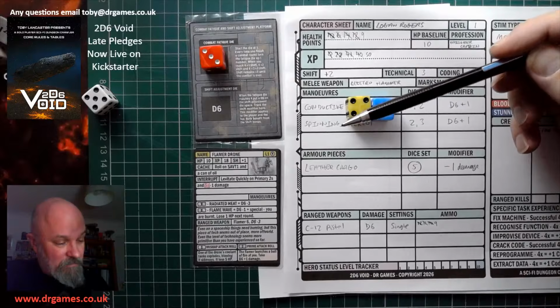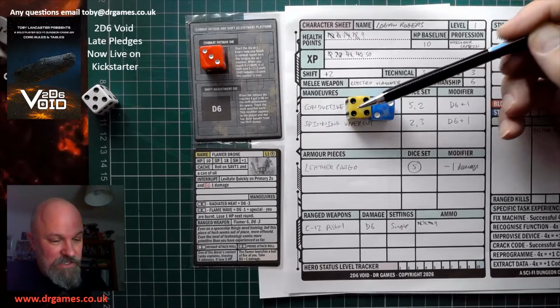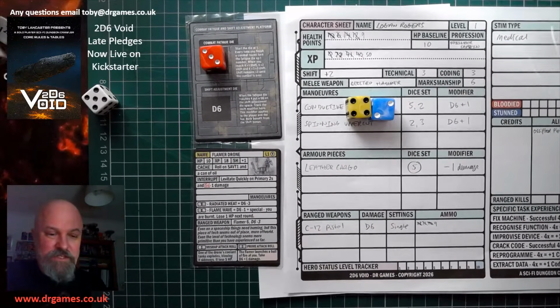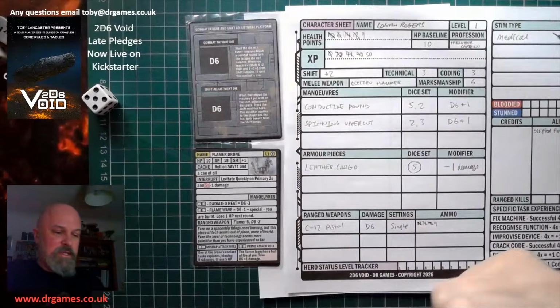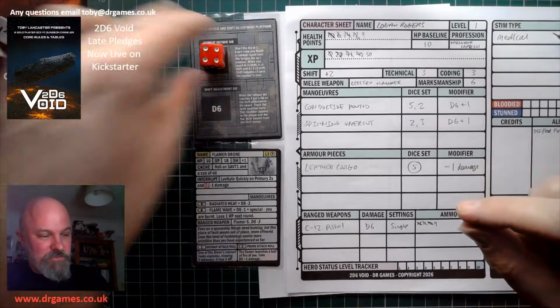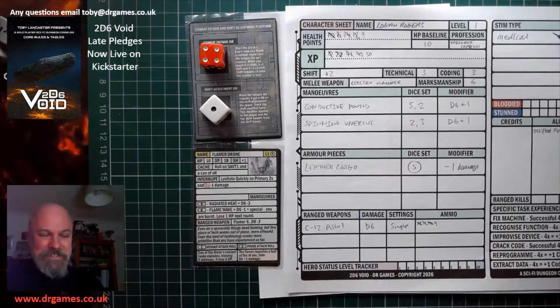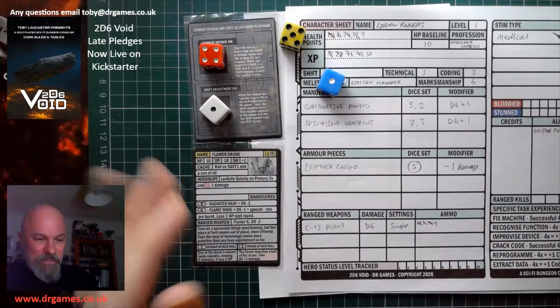It can't do it. It's got 6, 2. It would need 2 shift. It's got 1 shift, so it doesn't hit me there. We go up to round 4. And fingers crossed, this will end swiftly now. He says, jinxing himself. 5, 1.